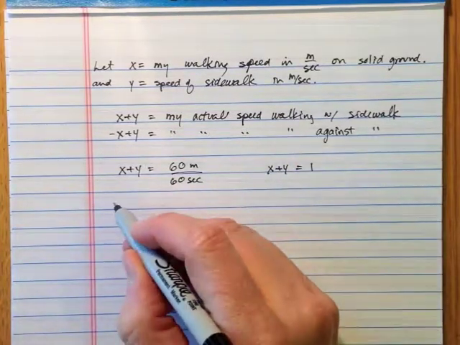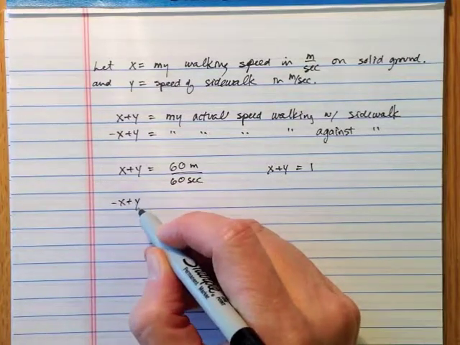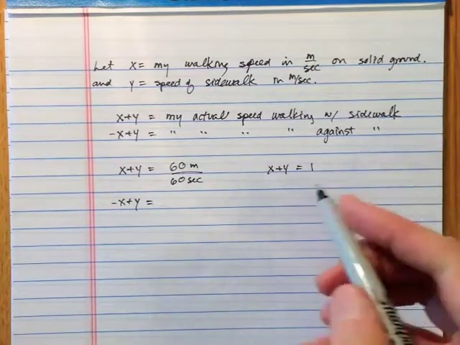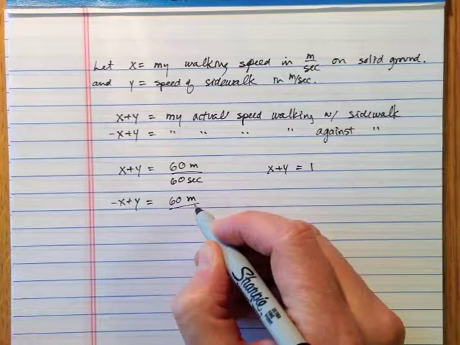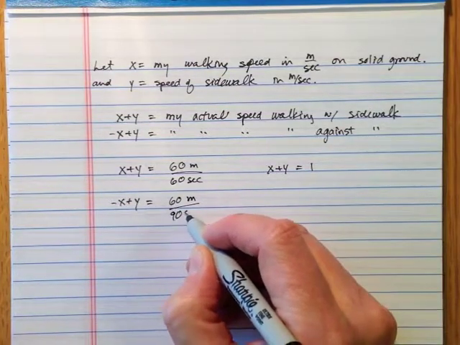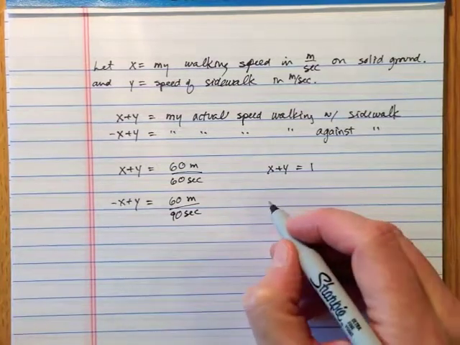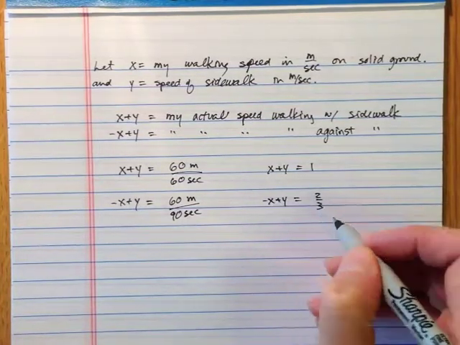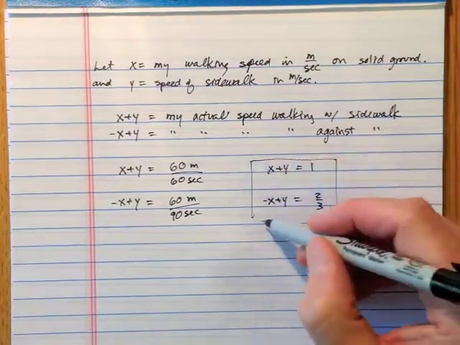Let's say they also told me that when I'm walking in the opposite direction, it takes me 90 seconds. So negative x plus y, my speed when walking against the sidewalk, against the grain, is 60 meters in 90 seconds. That's 2/3 meters per second. So negative x plus y must be 2/3. Here are my two equations in the two unknowns x and y.